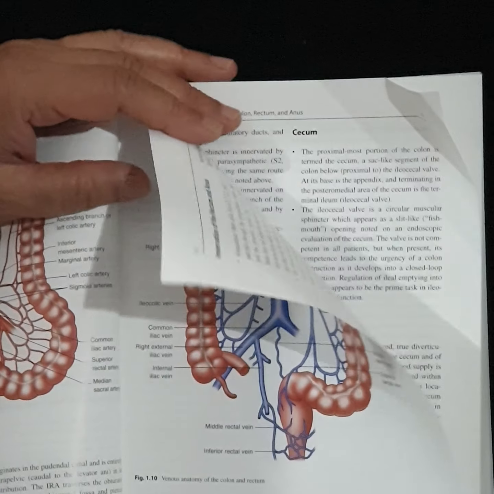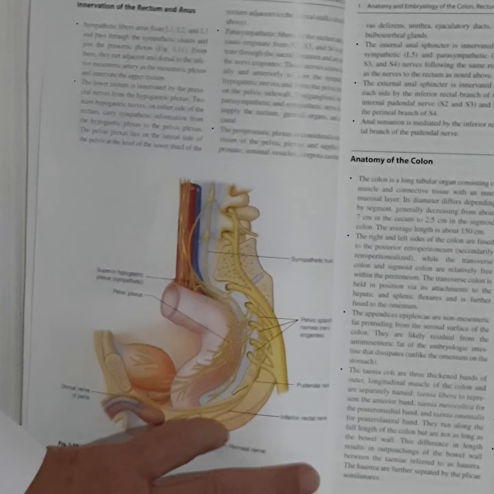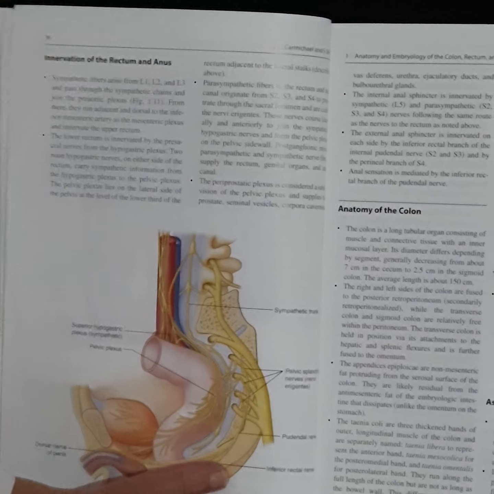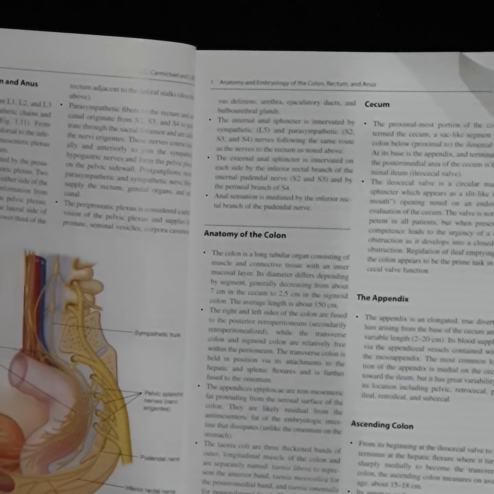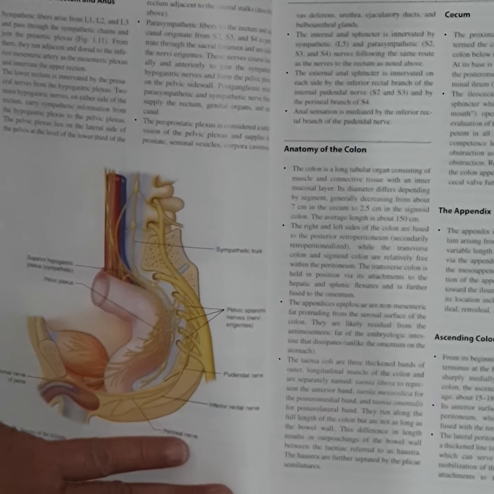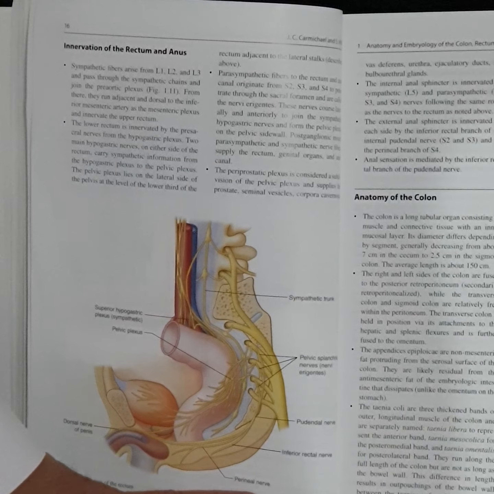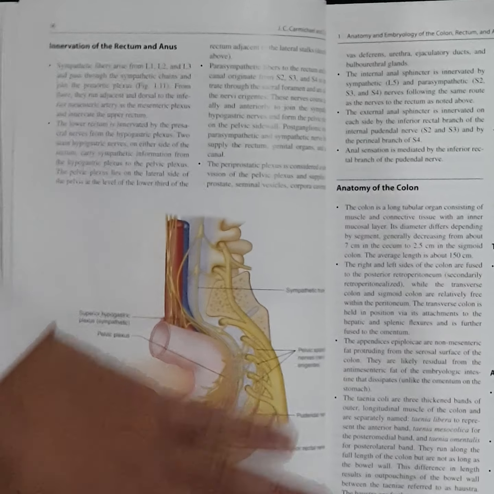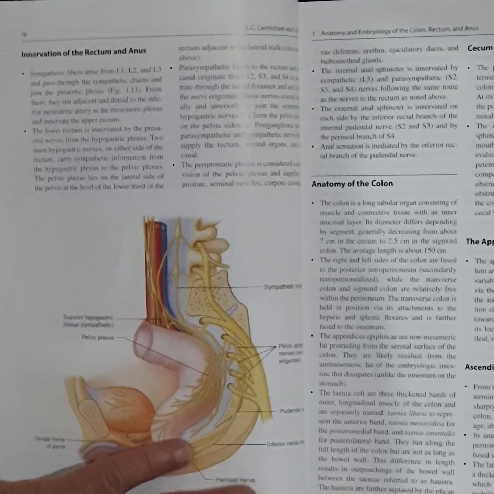Now the lymphatic drainage of the rectum. Lymphatic drainage, as you know, will follow the vessels. The majority of the lymphatics will go along the superior rectal vessels into the inferior mesenteric lymph nodes, and from there to the para-aortic nodes.